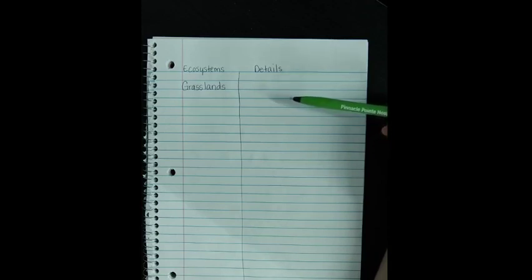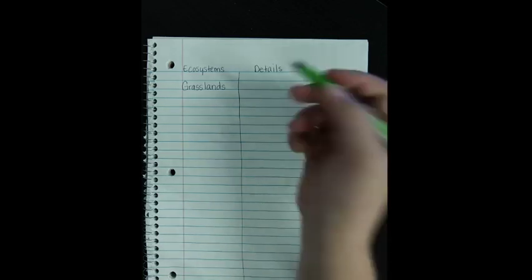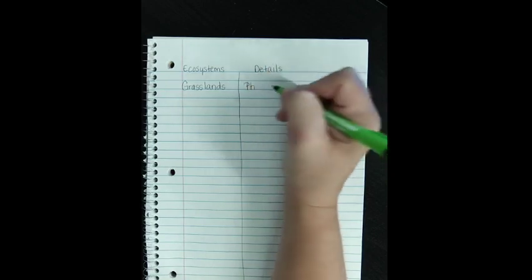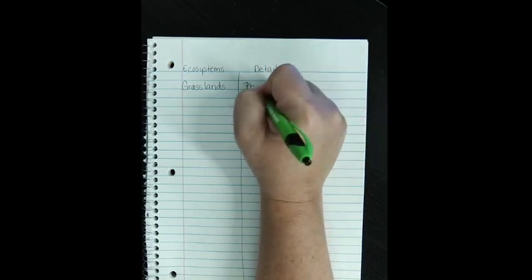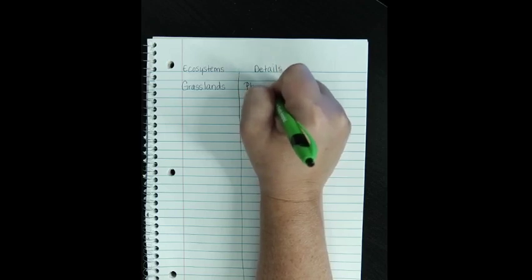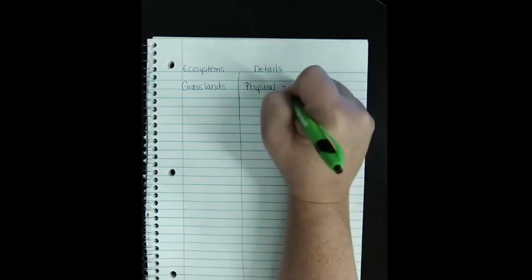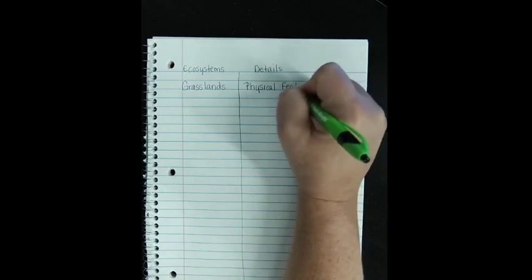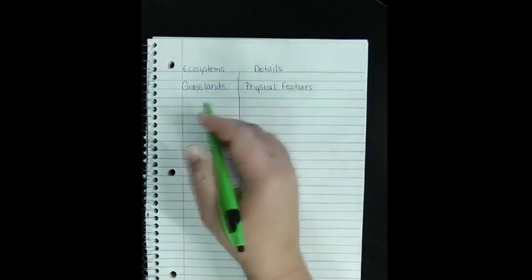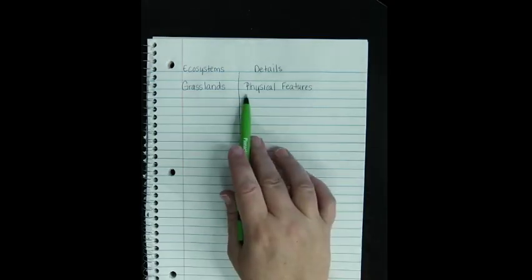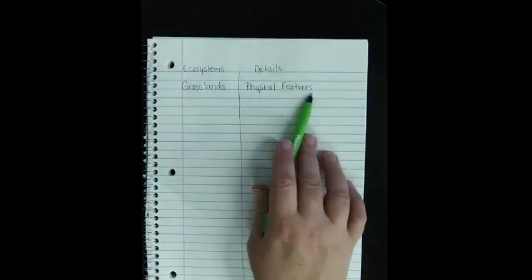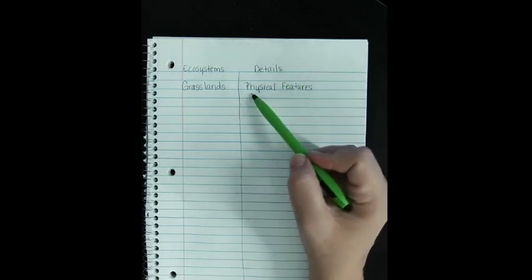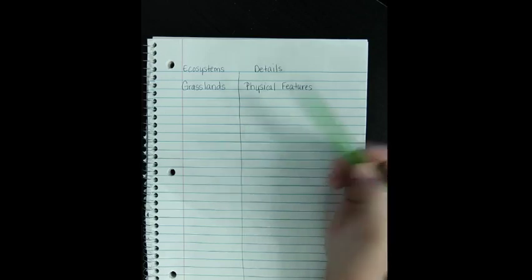One set of details I want you to look for is called the physical features. Your physical features are like your climate, what the land looks like, things like that. So, physical features. I would like you to find at least two physical features of the grasslands and write them underneath the category of physical features. So let's skip down 1, 2, 3, 4 lines.